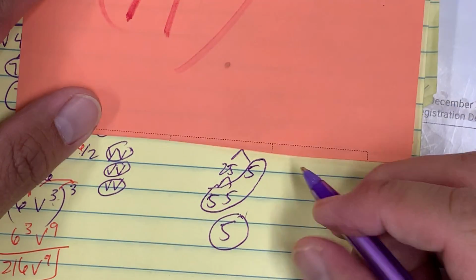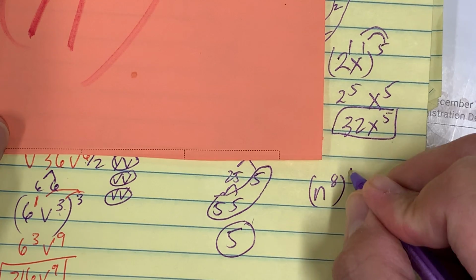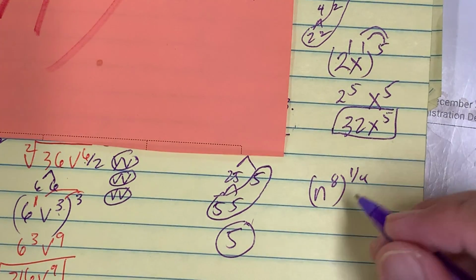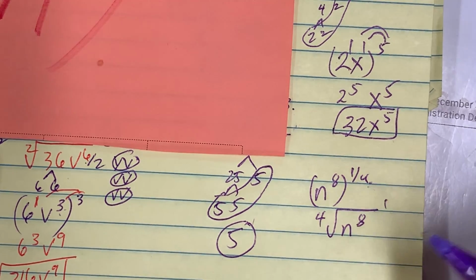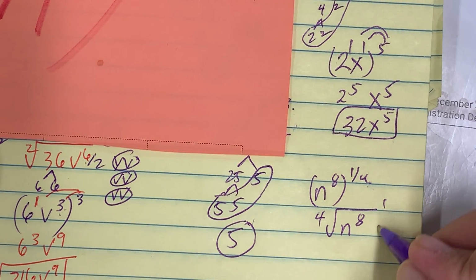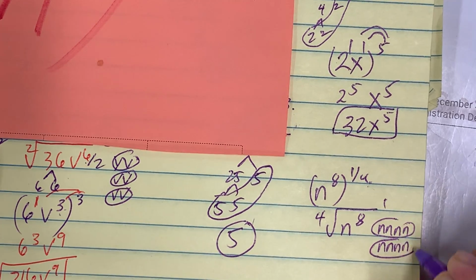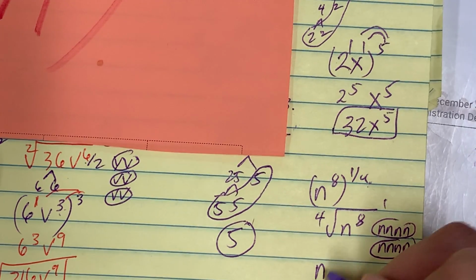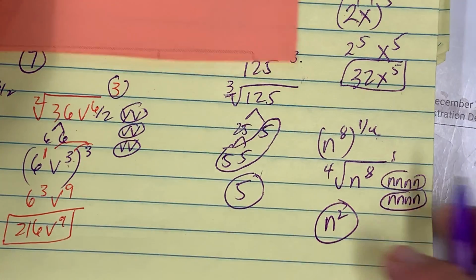Almost done. Letter I is n8 to the 1/4. Okay, so you can make this an index of 4 and n8 to the 1. And for this one, you can count 1, 2, 3, 4, 5, 6, 7, 8. 2 groups of n, so therefore it's going to be n squared to the 1. To the 1 is going to be by itself, right?